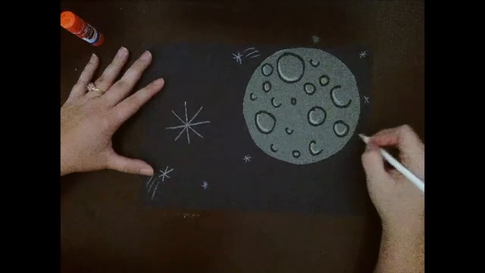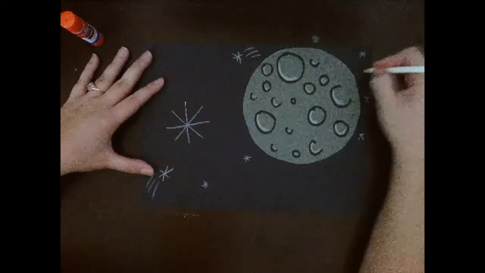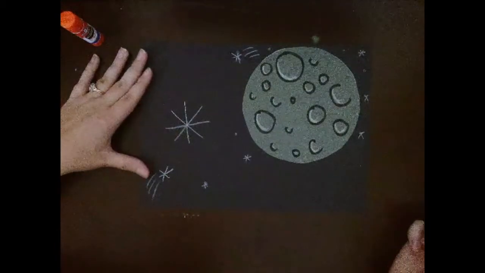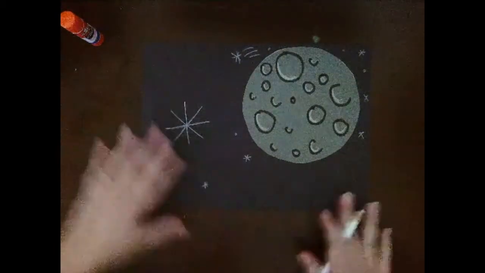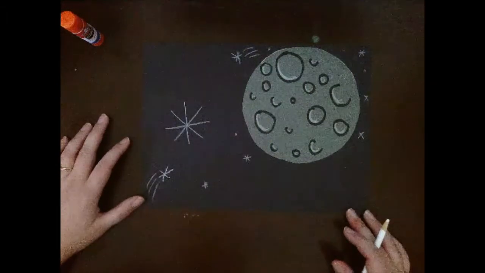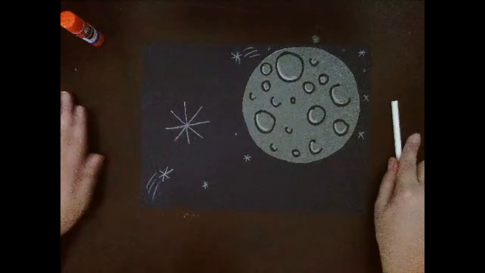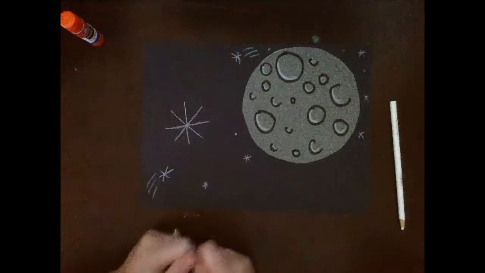And you want to kind of spread them out and get them on all sides of the paper. And sometimes you can add like little dots to show maybe some stars in the far distance. So go ahead and fill up your background with some stars.